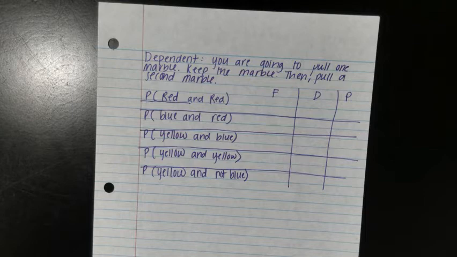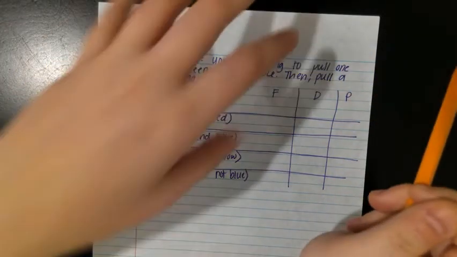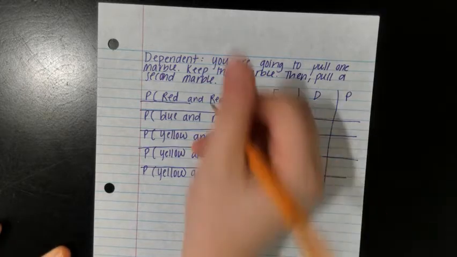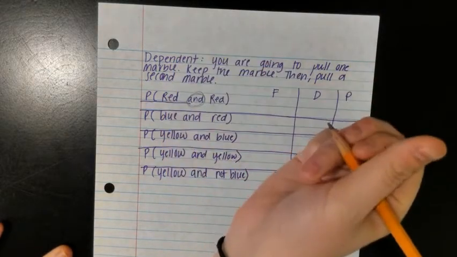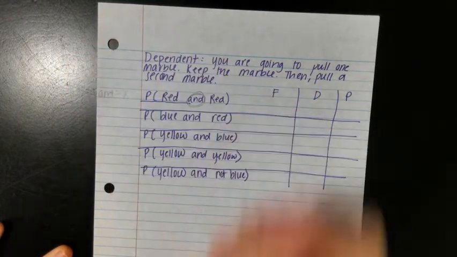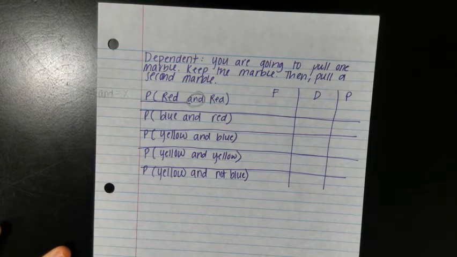Okay, so let's go ahead and get started. You're going to pull a marble out of the bag. You're going to keep that marble, and you're going to pull a second marble. So that second part is changing. We still have "and," so we're still going to be multiplying, because "and" means to multiply. But that second part is going to be a little different. And we're still using our table. You have it on your paper.